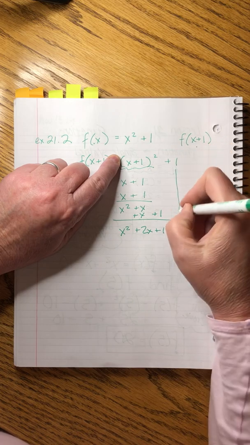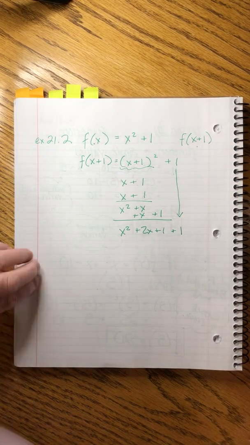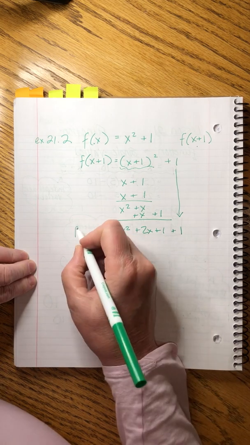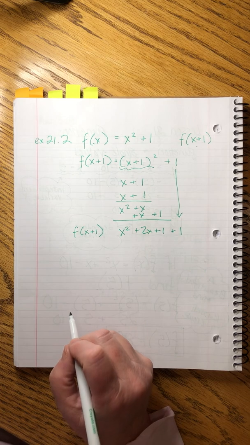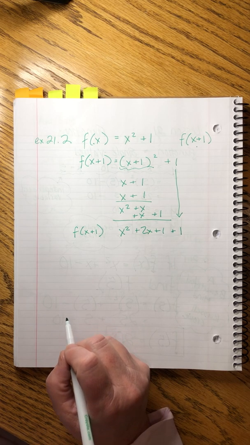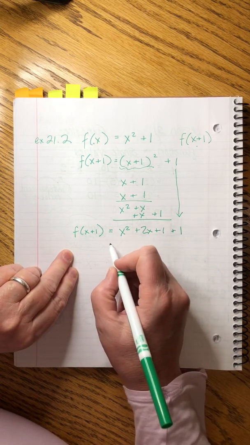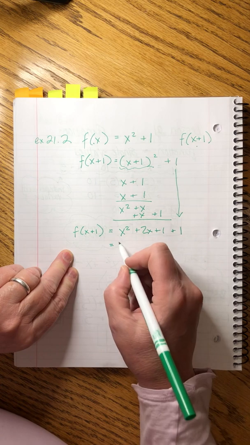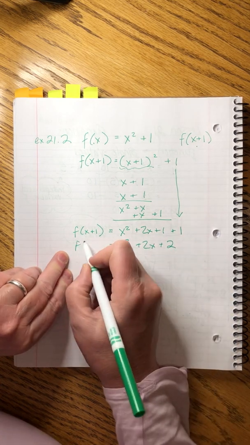And then I'll bring this down to be another plus 1, right? So we can say f of x plus 1 equals, let's simplify now, x squared plus 2x plus 2.